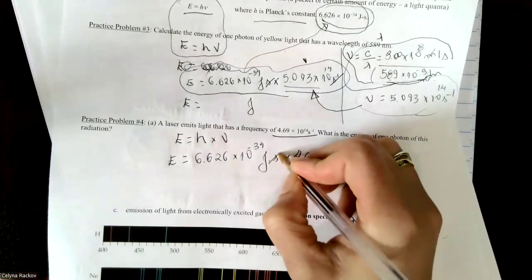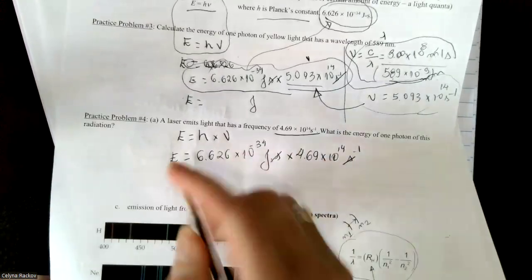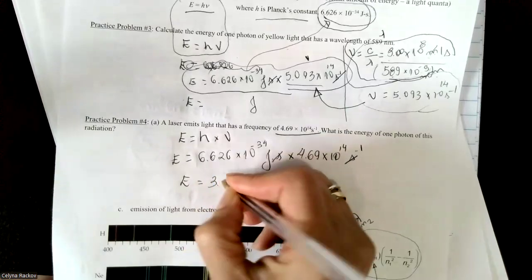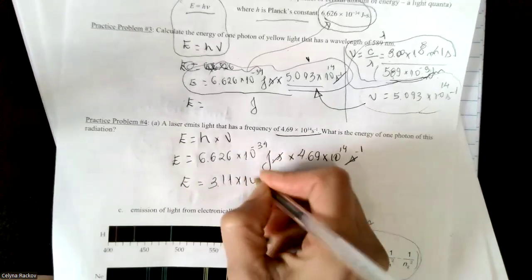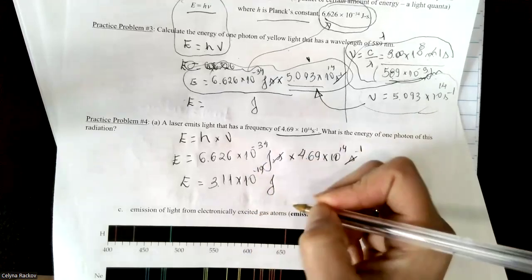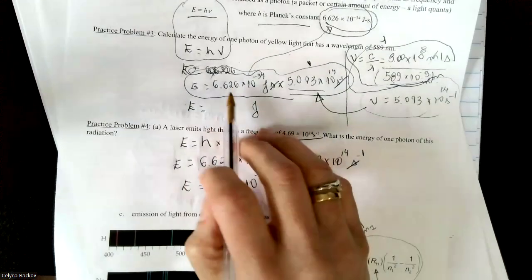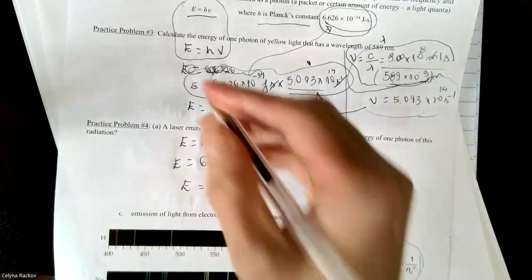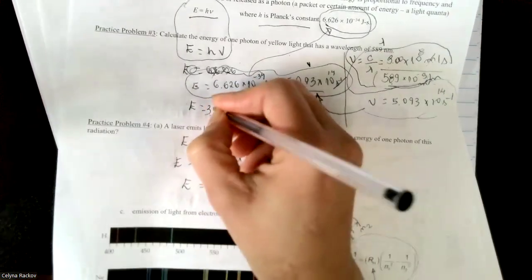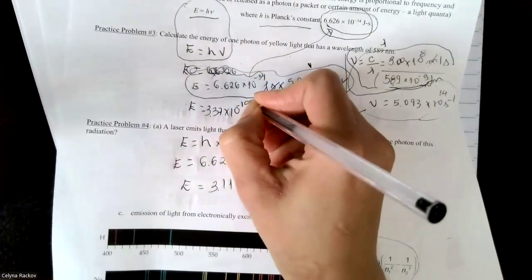So seconds cancel out with seconds. We multiply this by this, and your energy should be 3.11 times 10 to the -19 joules. By the way, number 3 should be, when you multiply this by this, 3.37 times 10 to the -19 joules.